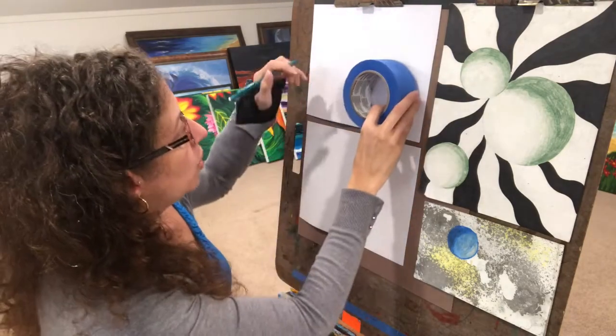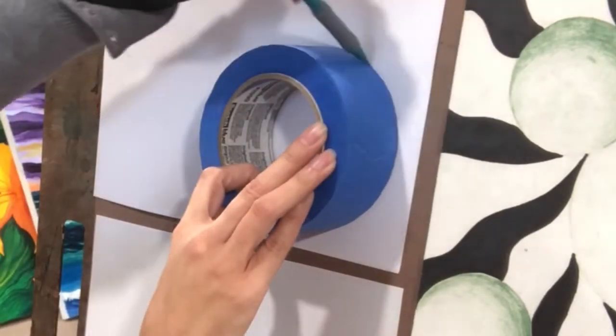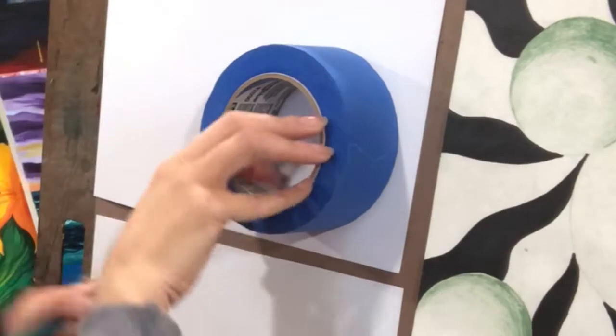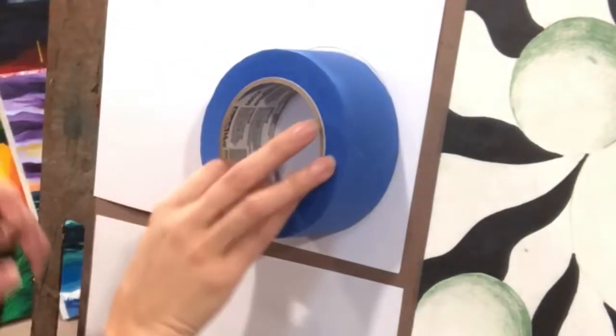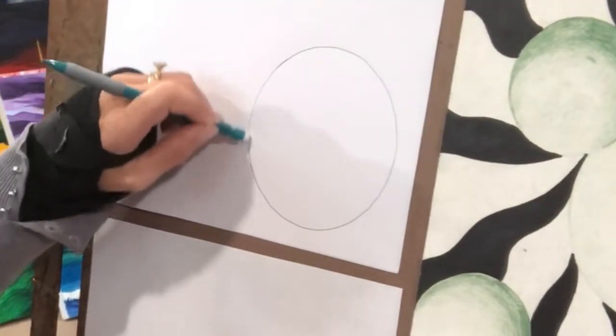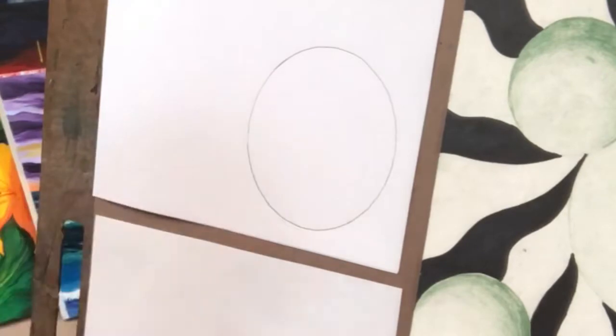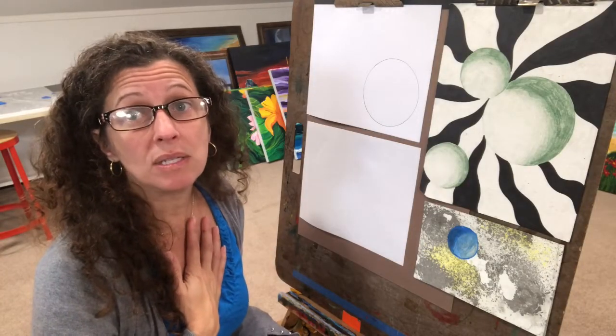Okay, so we're gonna place our object near the foreground or towards the bottom of the paper, and we're going to simply trace. Okay, and if you make a mistake, you can always erase because we're using pencil. Now, there's a reason that we're using pencil, or that I am using pencil today.